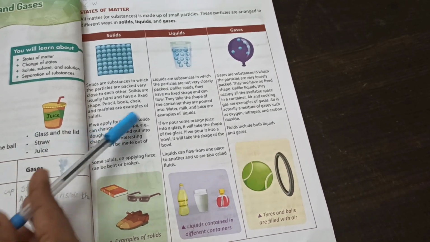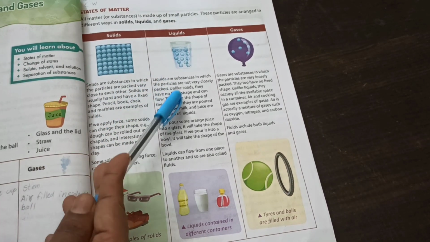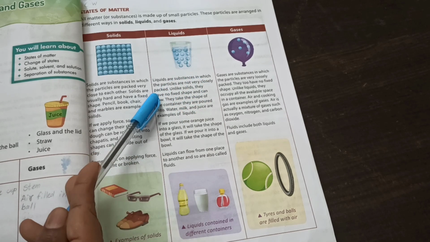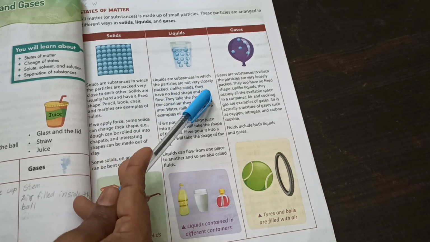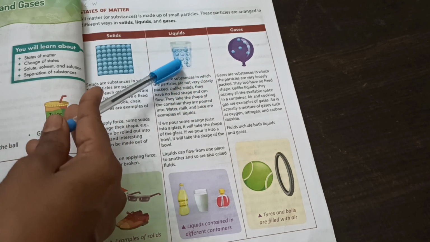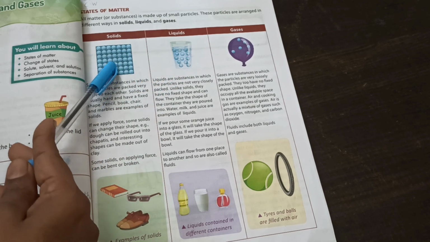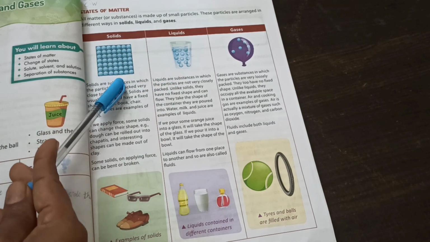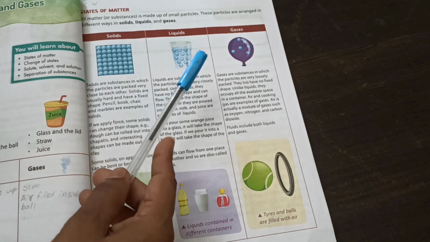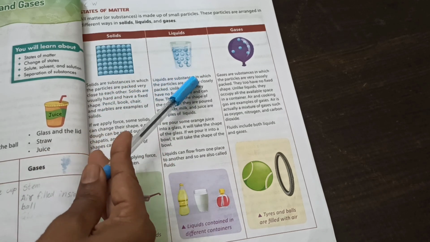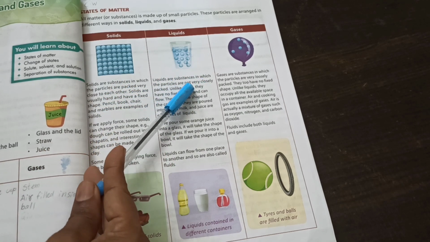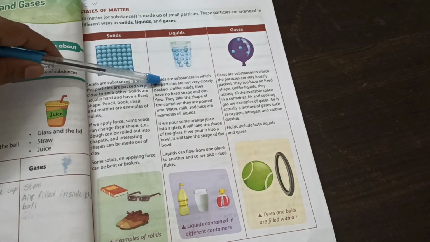Then about liquids. Liquids are substances in which the particles are not very close. You can see particles are not very close here, and here particles are very close. That is the difference. Liquids are substances in which the particles are not very closely packed.